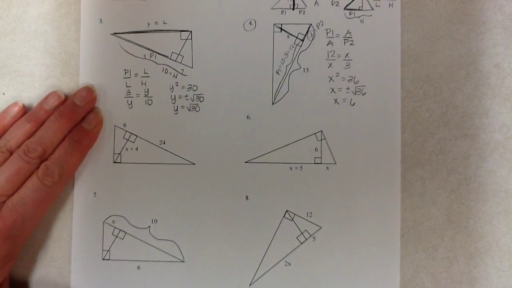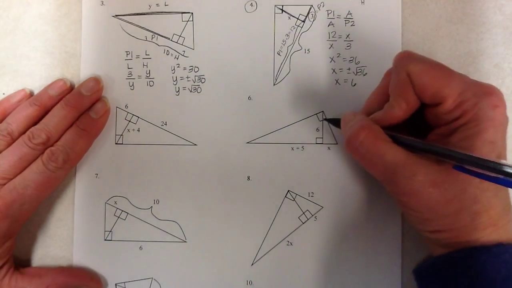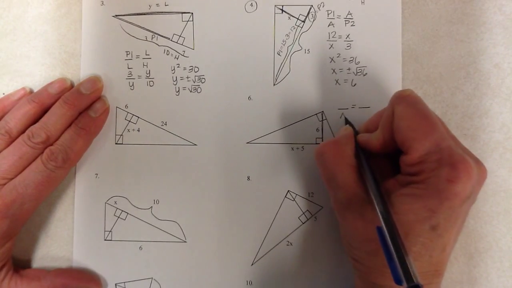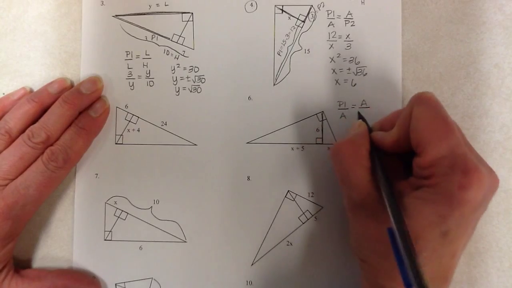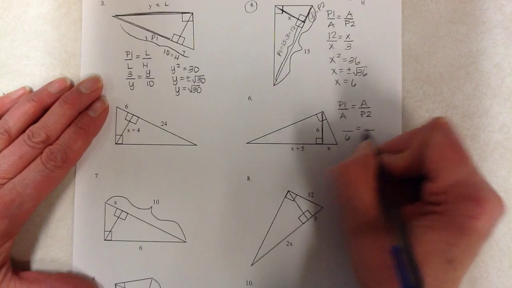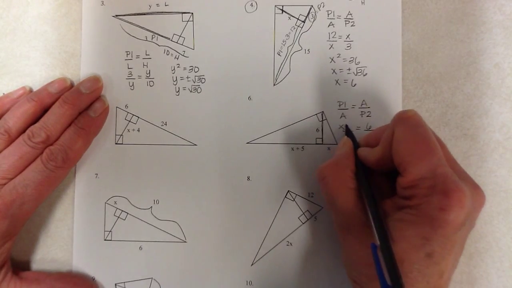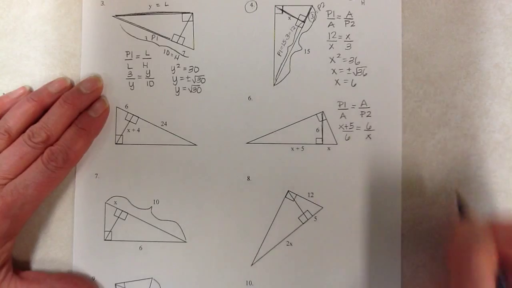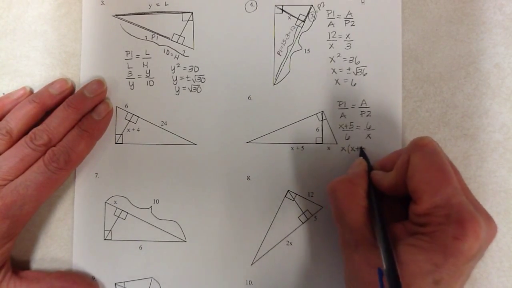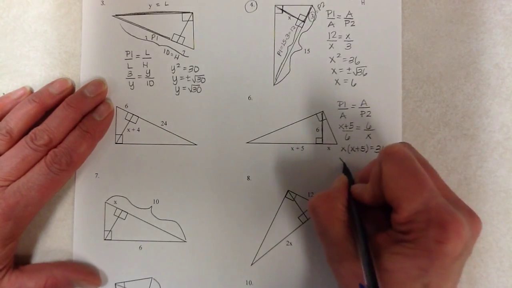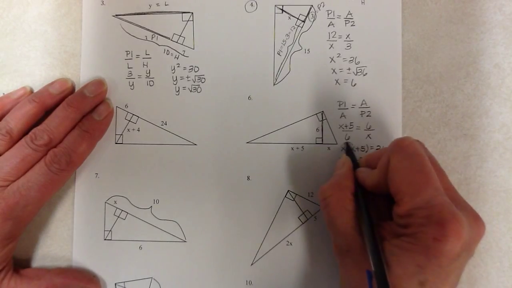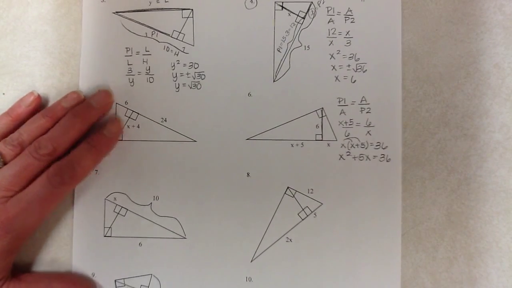For question number 6, we're dealing with the altitude again here. So my formula deals with the altitude, part 1 and part 2. And when I go through and fill in, the altitude is 6, it goes in twice. Part 1 is x plus 5, part 2 is x. I'm going to cross multiply to solve. So this is x times x plus 5 equals 36. x squared plus 5x equals 36 when I distribute. And I can see that this is a quadratic equation.